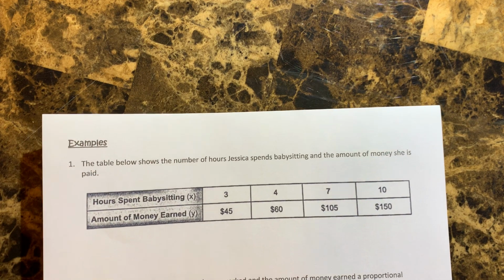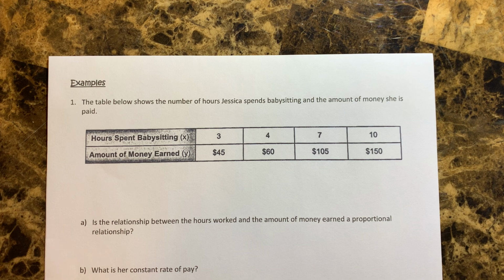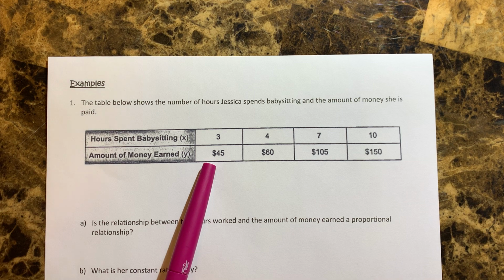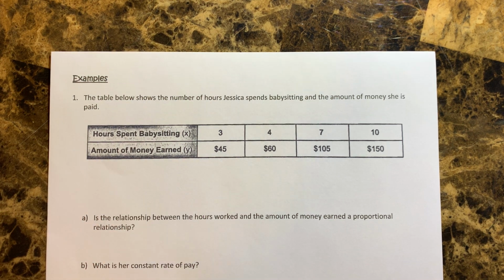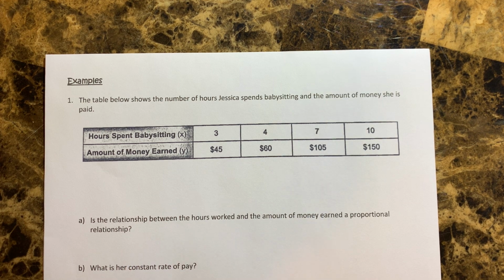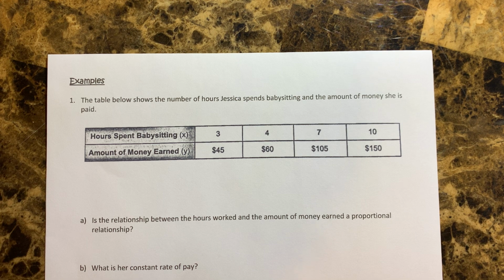Okay, so example number 1, we have a table. It's showing the number of hours that Jessica spends babysitting, so we can see that as our x value, and the amount of money she has been paid. So if we know a certain amount of hours have passed by, then we can determine how much money she makes, an input and an output. We put in the information in hours, we get back how much money she made. So for part A here, it says, is the relationship between the hours worked and the amount of money earned a proportional relationship?